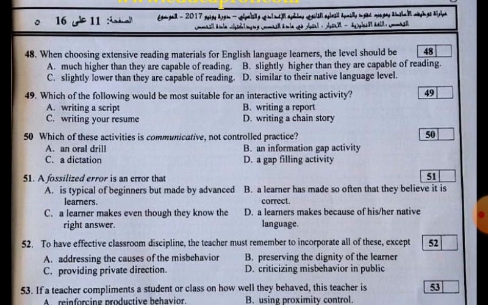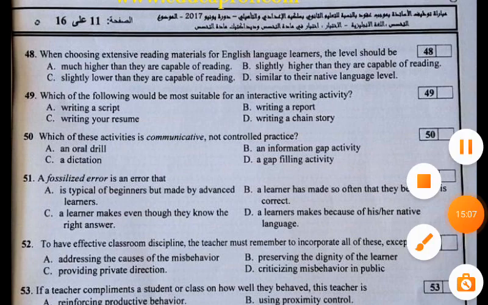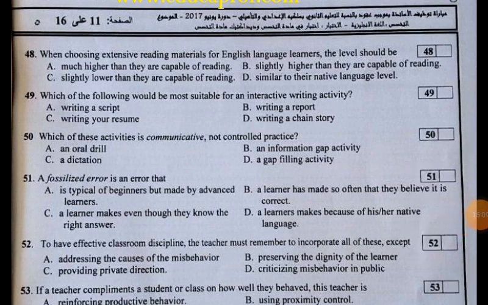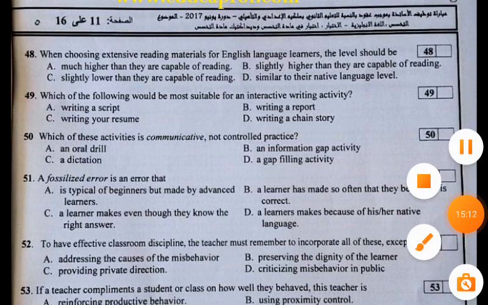This question is about when you give a passage of reading to students, it should be slightly higher to help them develop their level of reading. It shouldn't be similar to their level because it will be easy. It shouldn't be so difficult for them because they can't deal with this text. So it should be slightly higher than they are capable of reading. B is the right answer here.